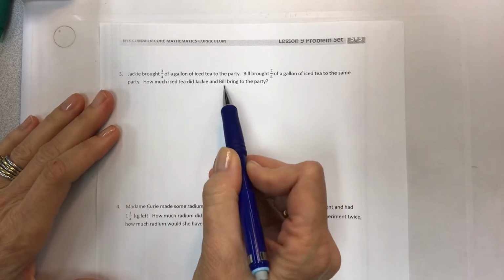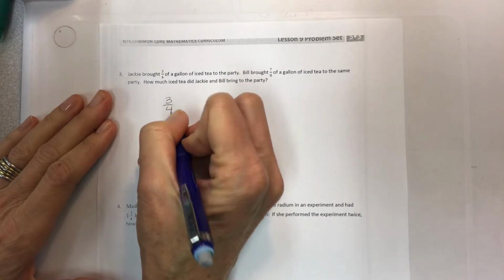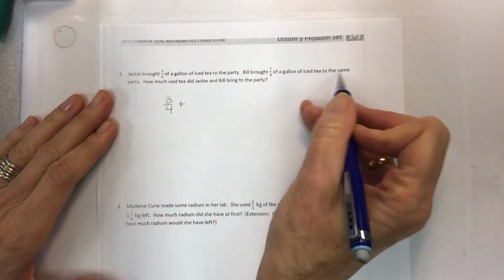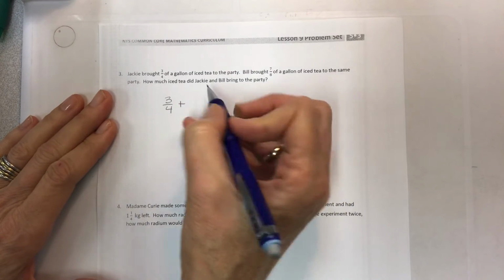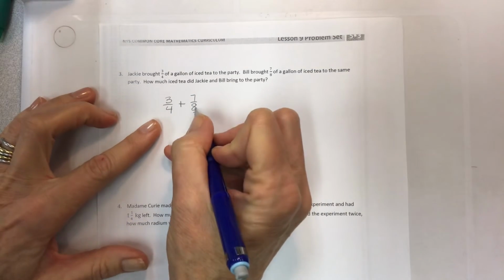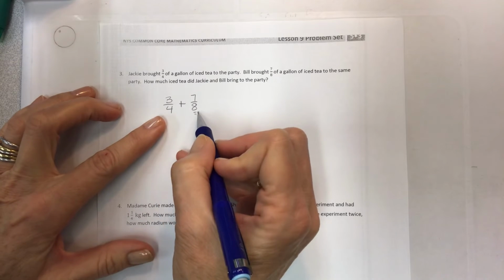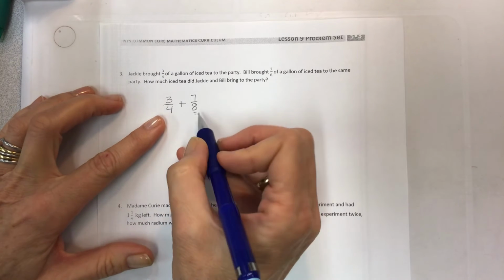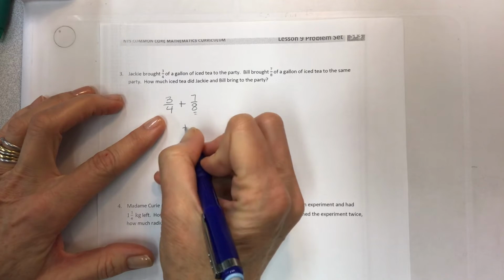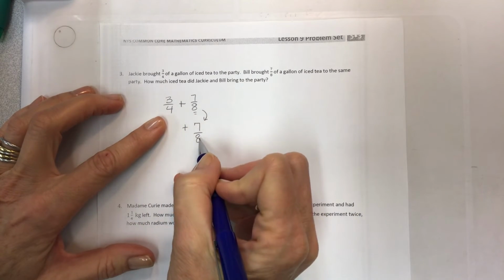How much iced tea did Jackie and Bill bring to the party? We have 3/4 of a gallon and 7/8 of a gallon. It's all the same thing. We're combining different amounts. Look at this denominator. I do not have to multiply. It's just like what Whitney said. You have to multiply. And I'm saying, no, you don't. In fact, I don't have to change 7/8 at all. I'm just going to bring it right down and leave it the same.